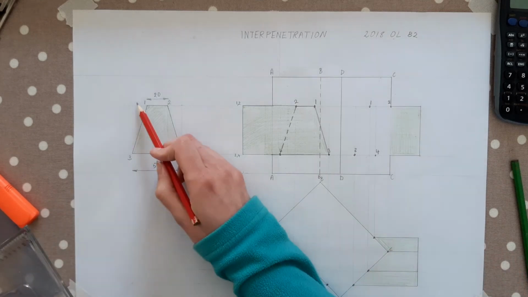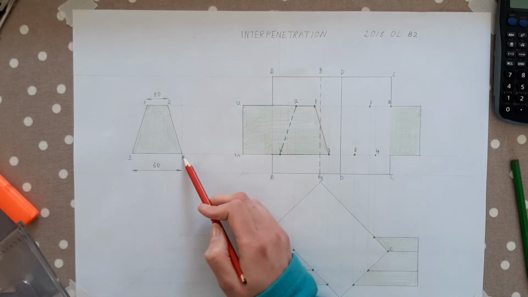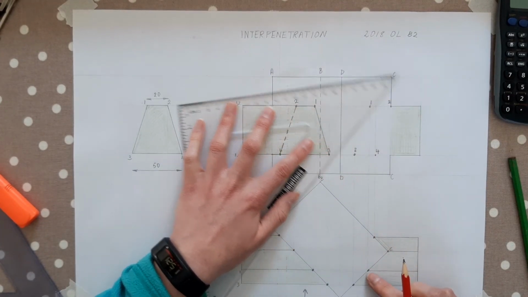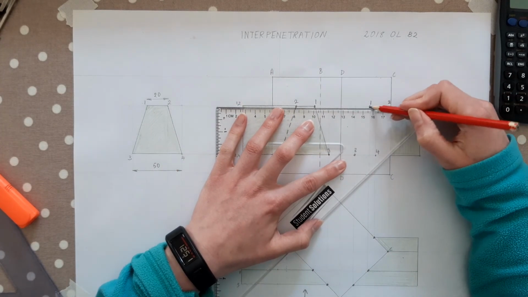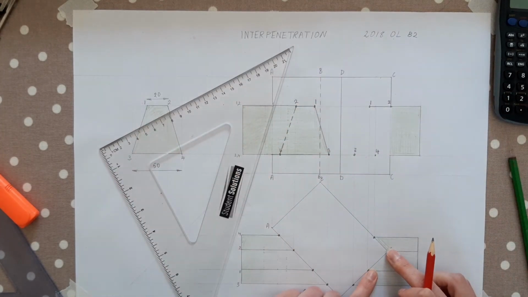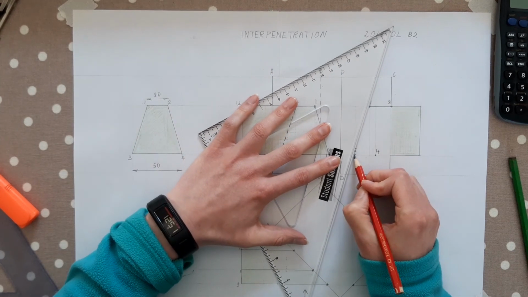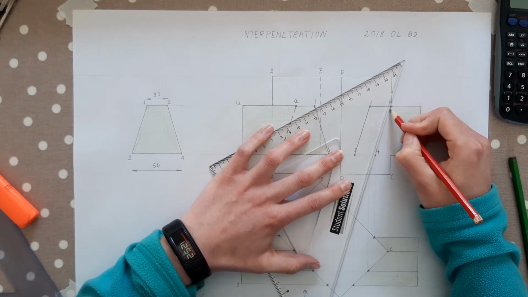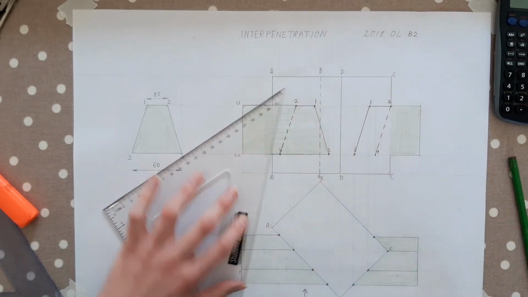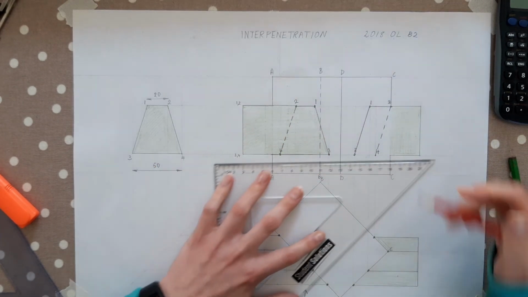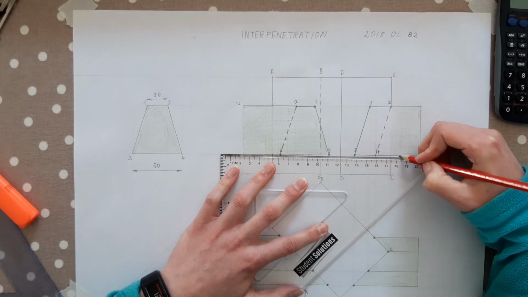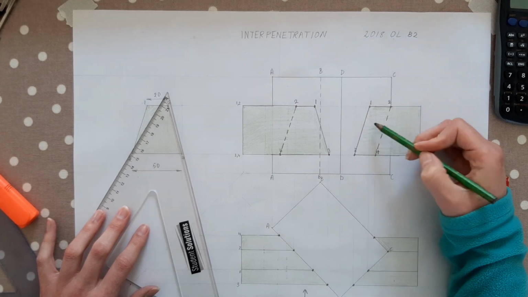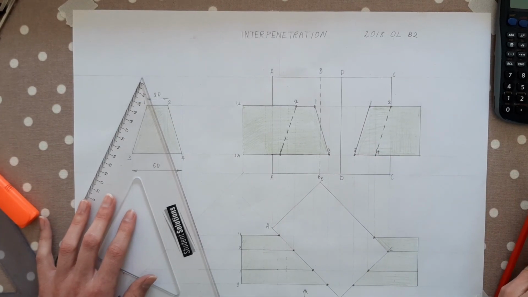Again, we're just joining the points that are connected together, 1 to 2, 2 to 4, 4 back to 3. So 1 to 2. This is at the back. Sorry, it's not. It's at the front. So 1 to 2 will be heavy. 3 is also at the front, so that's going to be another heavy line. 2 to 4 is at the back, so that's going to be a hidden detail line. And because 3 is going all the way into here, that line 3 has to go in heavy all the way to there. And that is the interpenetration question done.